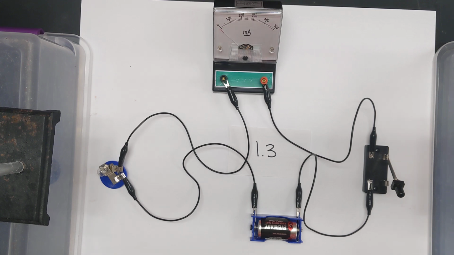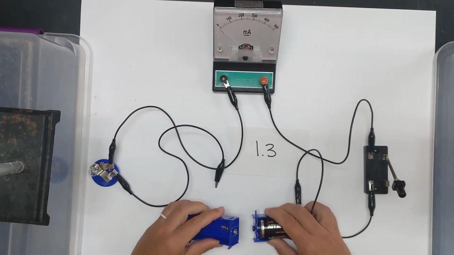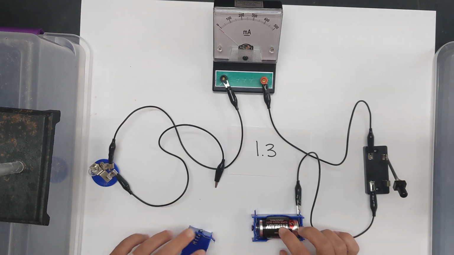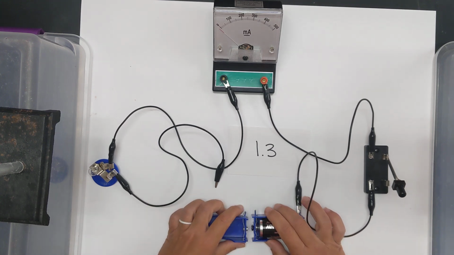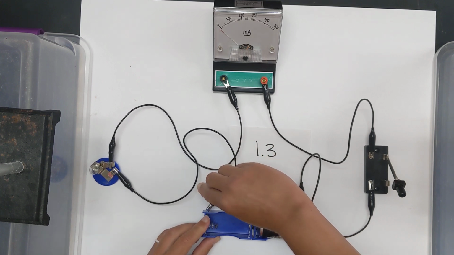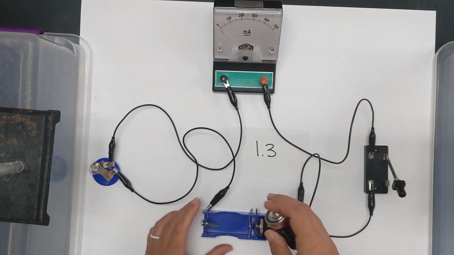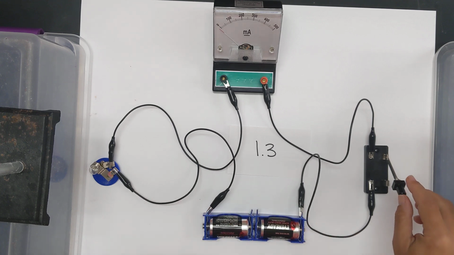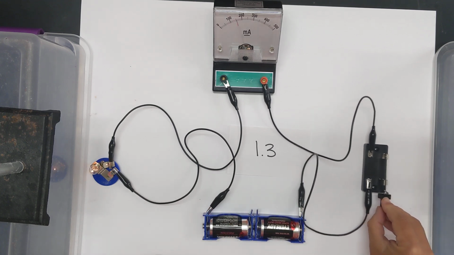is I'm going to add another battery, and I'm going to have this in series. So again, I opened up my switch. I'm going to add it in series, so I want to make sure that the positive connects to the negative, and there's a little plus sign in the bottom of the box, and I'm just going to connect them here. I'm going to reconnect this. I'm going to add my battery in, making sure I pay attention to negative and positive, and then I'm going to close my switch and record my observations.